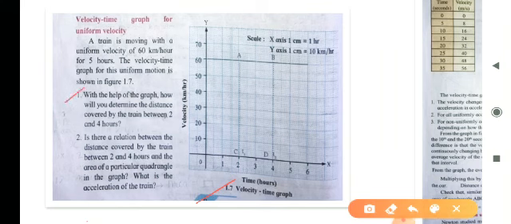Let AC and BD represent the velocity of the train. Area of quadrangle ABCD is equal to AC into CD, that is length into breadth. So that is equal to 60 kilometers per hour, and in the bracket 4 hours minus 2 hours. So that is equal to 60 into 2, that is equal to 120 kilometers. So the area of this quadrangle gives the distance covered by the train in 2 hours.